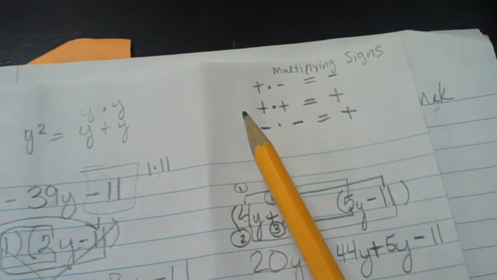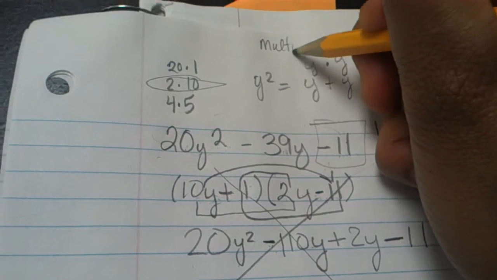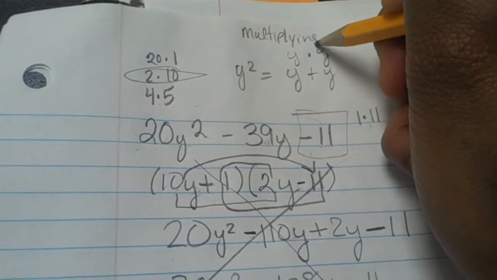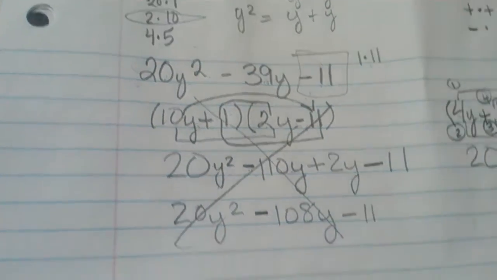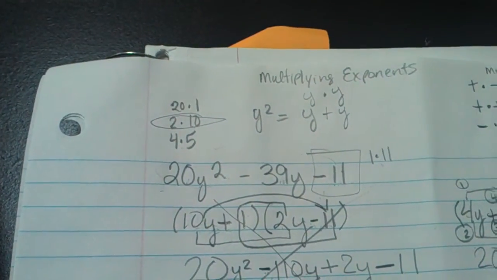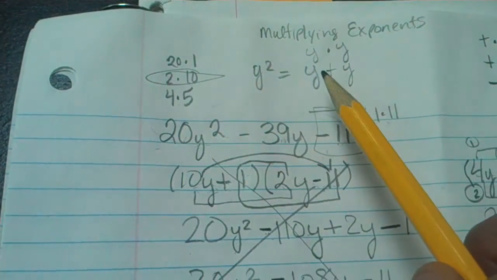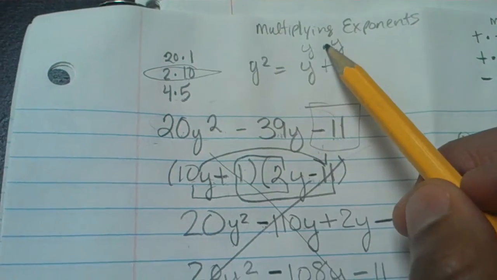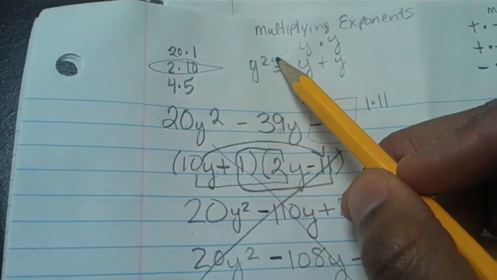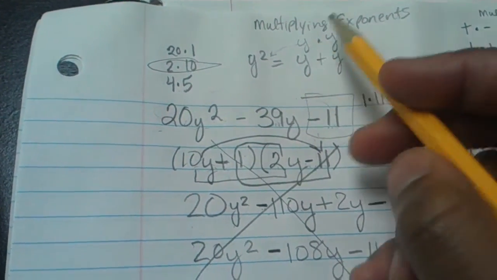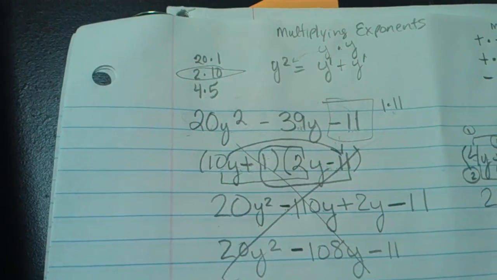And then we already talked about multiplying exponents. Just a review here: if you're multiplying exponents, that y times y right here, you're going to come up with y squared. It's just like saying y plus y, remember, with the one understood.